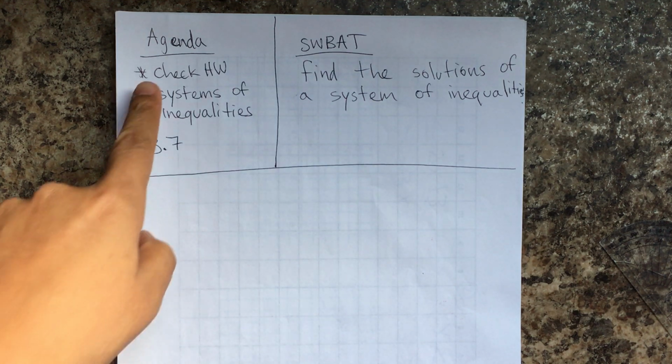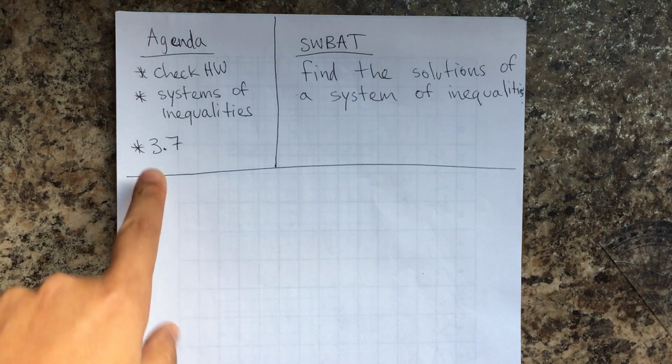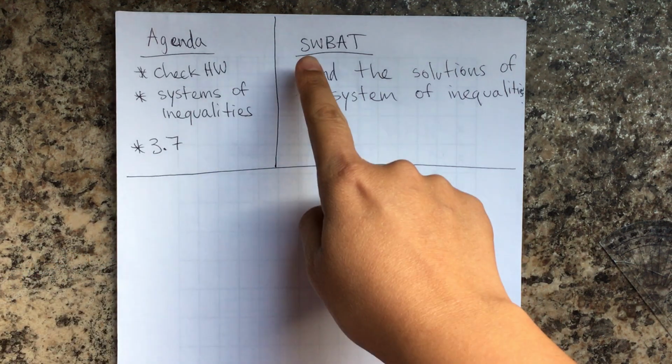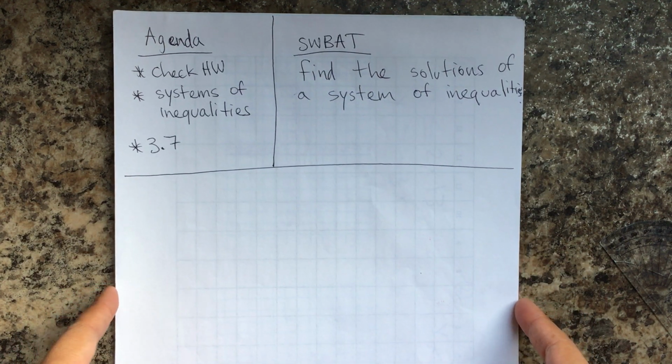Hello students, today's agenda is to check homework. You'll be doing Systems of Inequalities and you will be able to do 3.7. Today, students will be able to find the solutions of a system of inequalities.